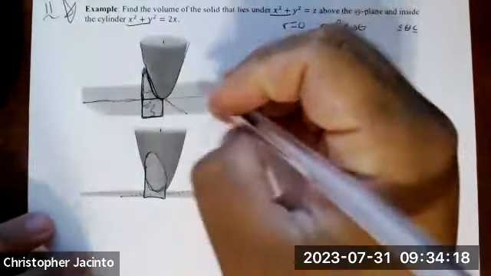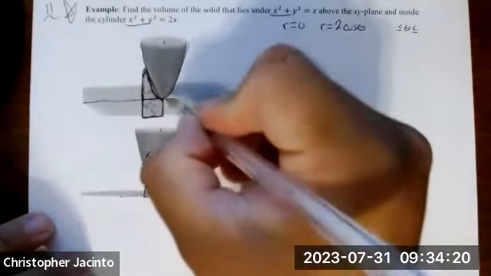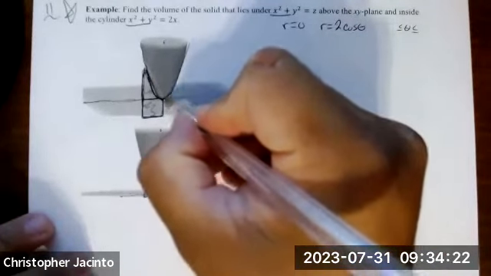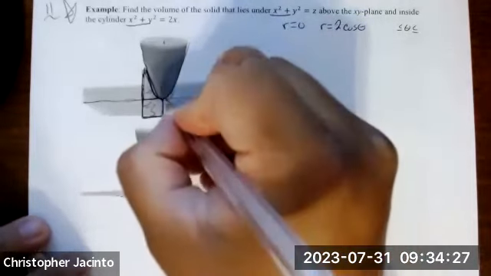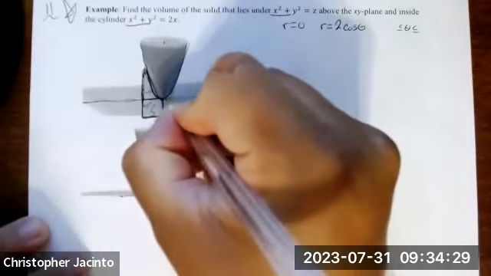Okay, so this time we're not going all the way around, because notice there's nothing over here. It doesn't exist on this side. So we need to figure out where it does not exist. So if we keep this as, let's say this is 0.